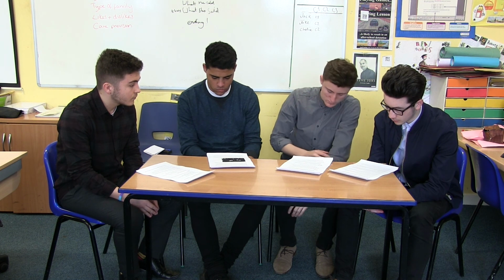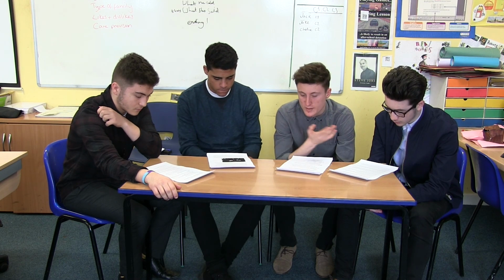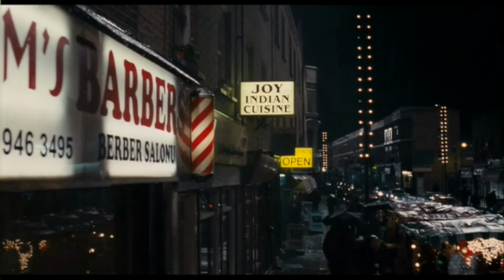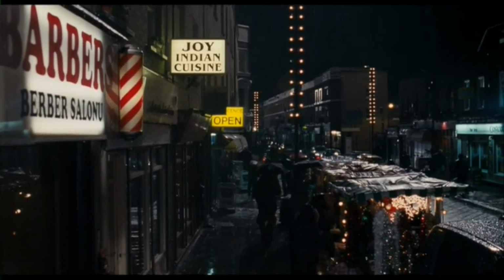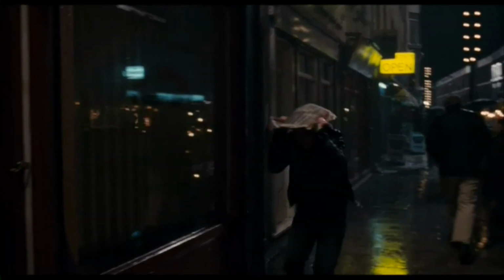At the beginning of our sequences, I think we all used it in our own edits, we had a dark rainy night, which is a very common theme within film noirs or neo-noirs. It's also found in the neo-noir Eastern Promises, where literally the first scene is just a downpour on a London street, and that's pretty much the same as ours.